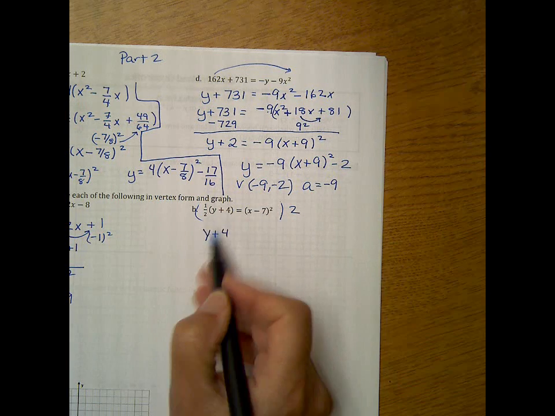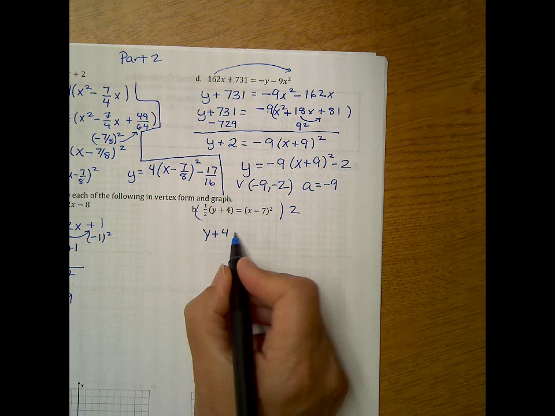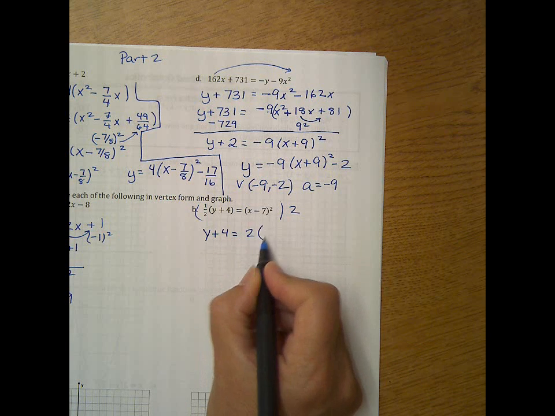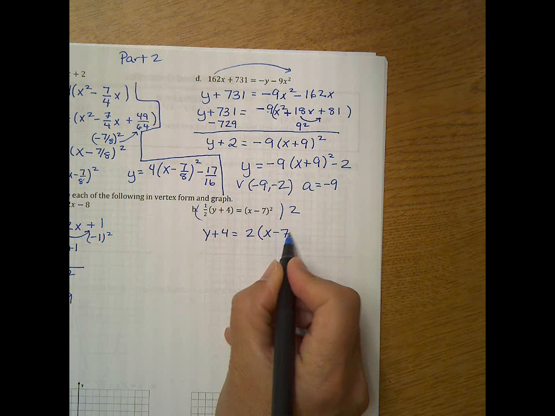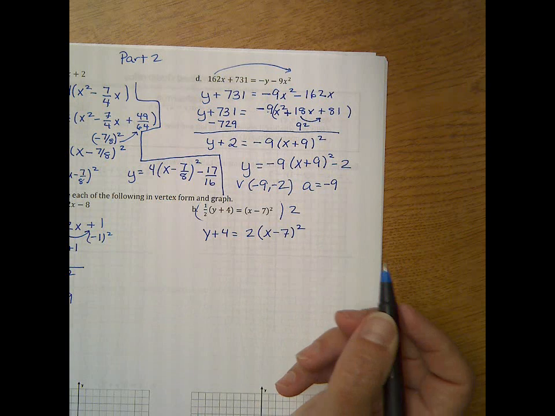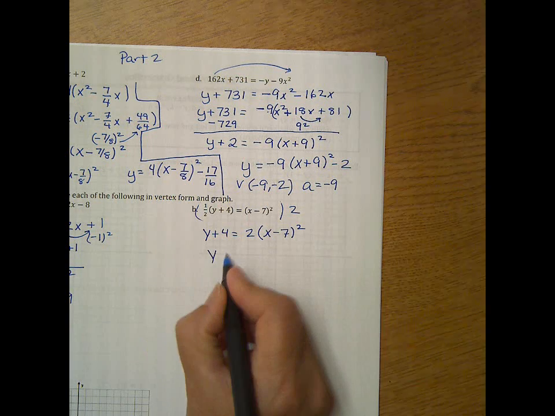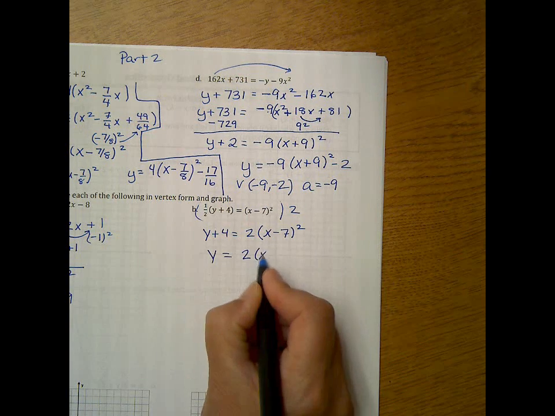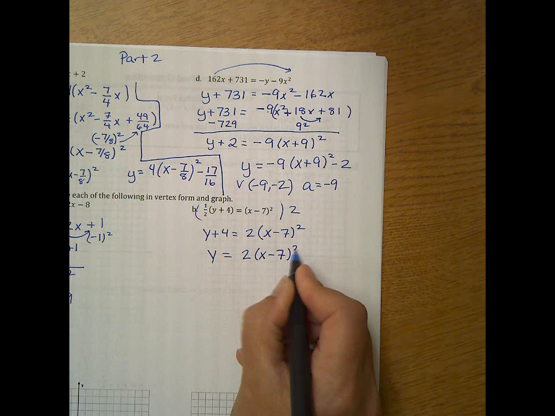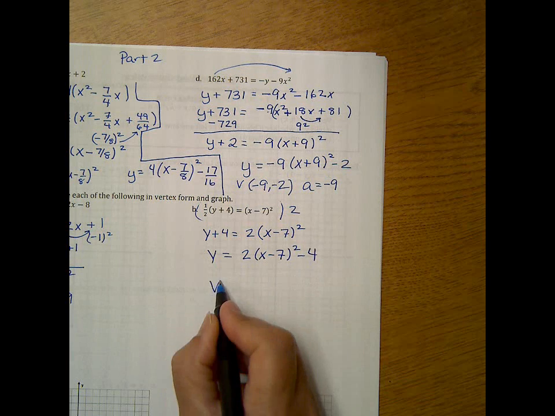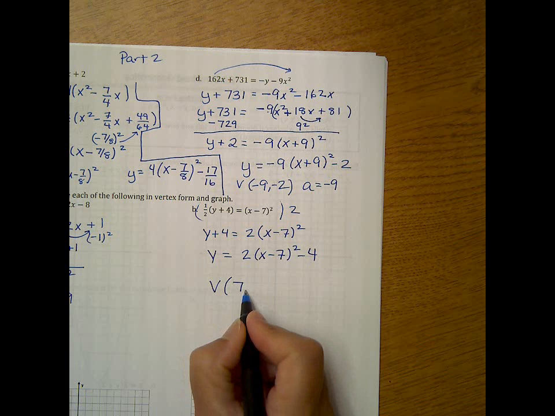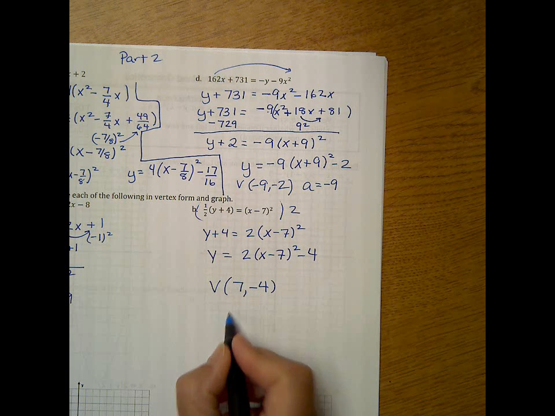So 2 times 1/2 is just 1, and that's just y plus 4. But then I need to multiply 2 times all of this. So we've gotten rid of the fraction, and now we're just isolating y. So we're going to subtract the 4 over. And now we have our vertex, 7, -4, and our a value is 2.